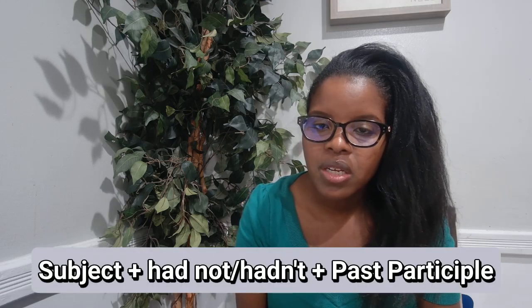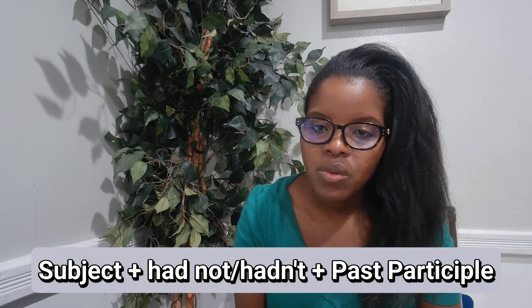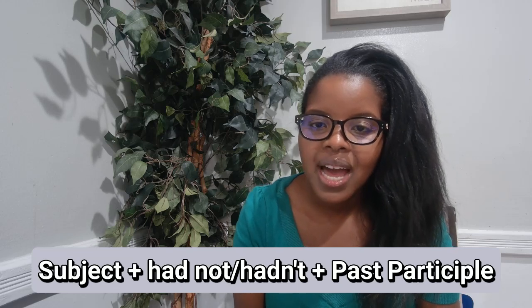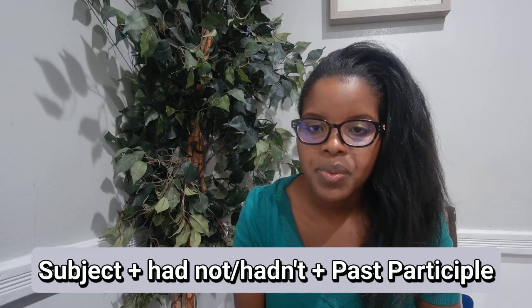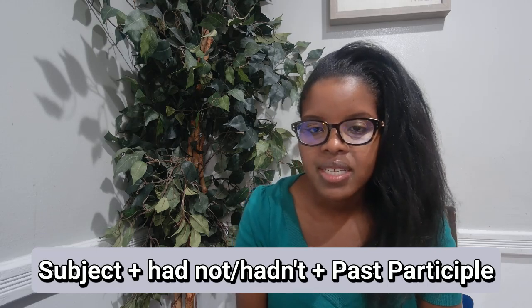So in order to create the past perfect tense in the negative form, we need to first start by using the subject. We're going to then add had not, or hadn't if we're doing the contraction. And then we're going to add the verb in the past participle tense. Then we will finish our phrase to create our sentence.